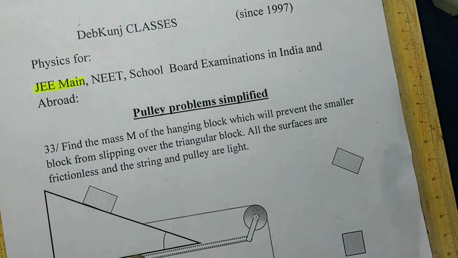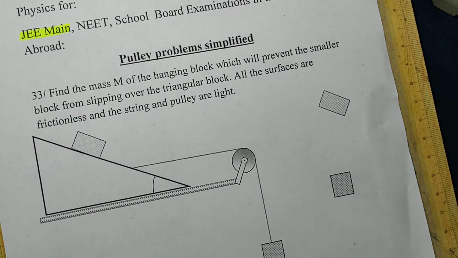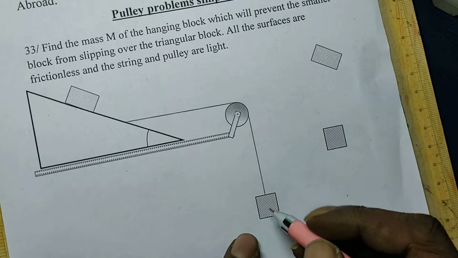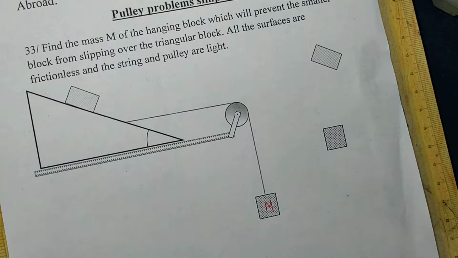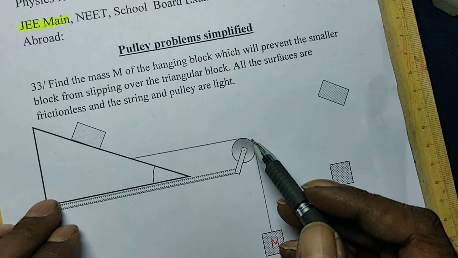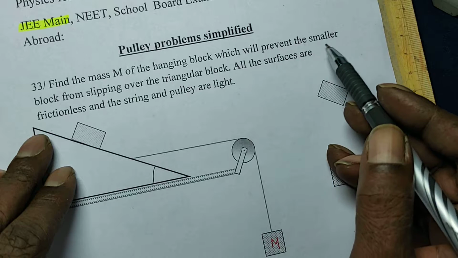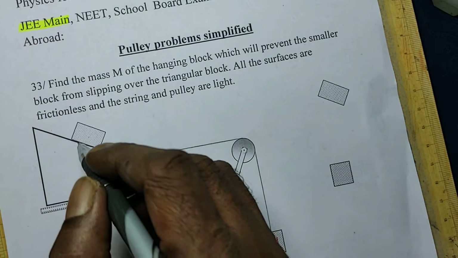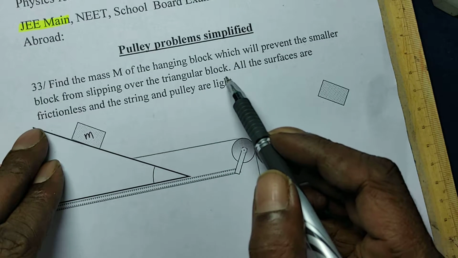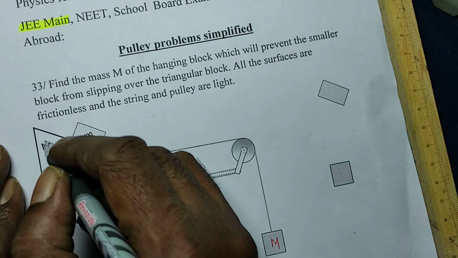Now if you look at the statement of the problem, find the mass M. Now which is mass M? This mass is M. Let me write it in red. This is the hanging mass M, which will prevent the smaller block, this is the smaller block, let its mass be small m, slipping over the triangular block. This triangular block also has a mass. Let it be M dash.